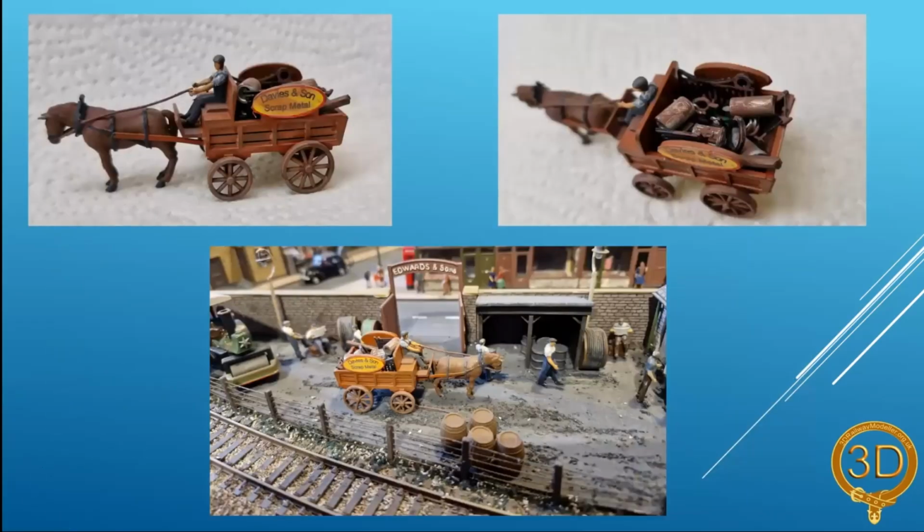Then the hardest part of all is to paint them, and the smaller they are, the more difficult. So you can see it's been painted here, and in here I've just put some, I think some old electronic spacers and some bits and pieces that I've splashed some brown paint on to make it look like a scrap metal cart. And there you can see the cart in situ on the layout.